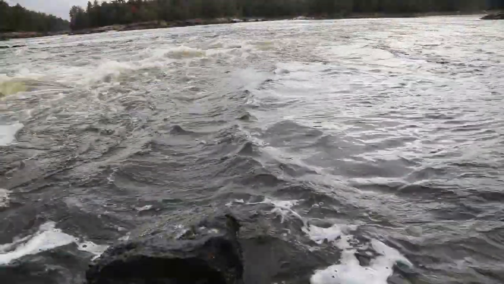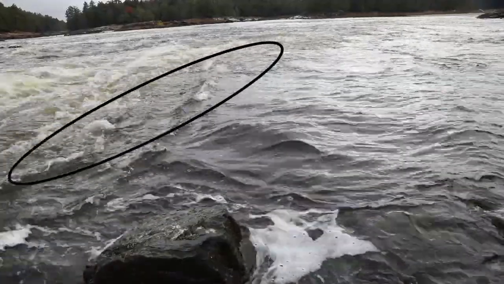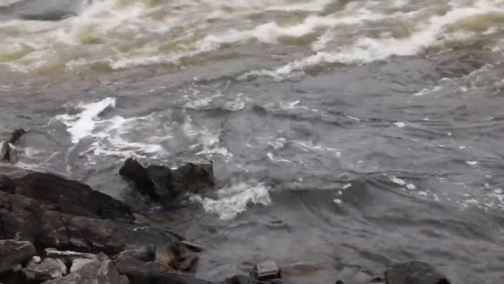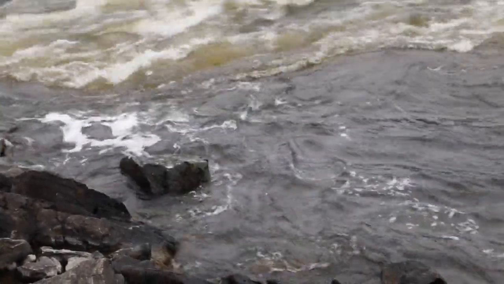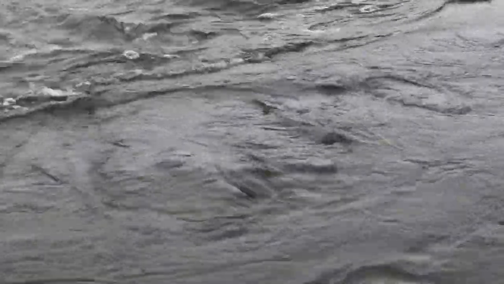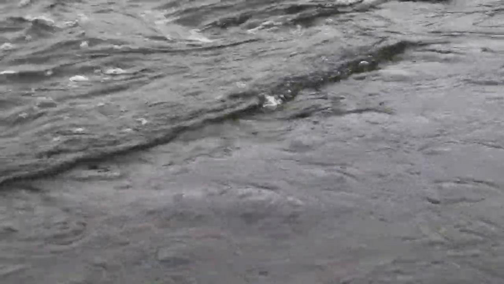Eddy line is the swirly water where the current and eddies meet. Eddy lines are narrowest at the upstream point where they begin and widest at the downstream point where the eddy ends. You can often find seams, boils, and whirlpools on eddy lines. The easiest place to cross an eddy line is often at its upstream point because that's where it's narrowest, but not always. On to the next feature, and one of my favorites, waves.